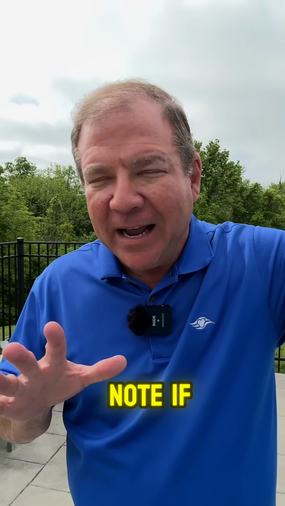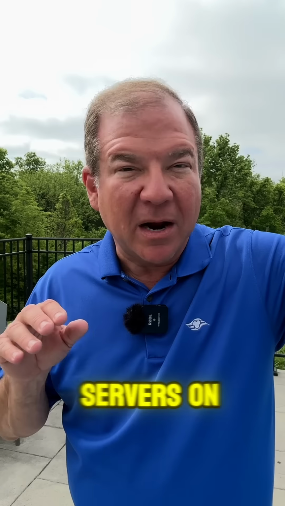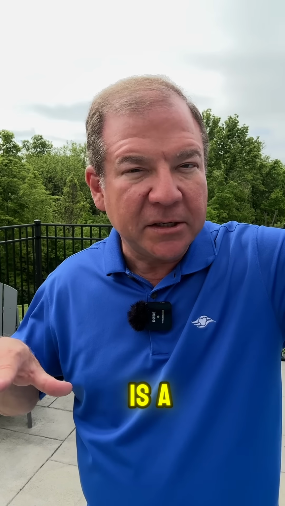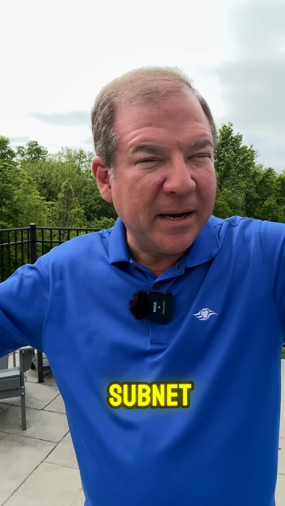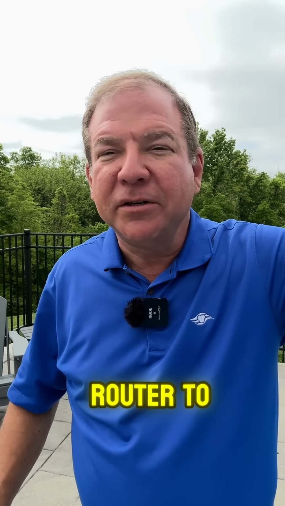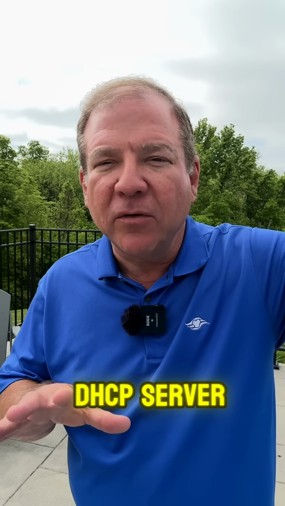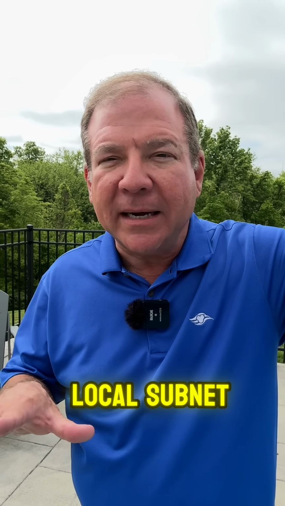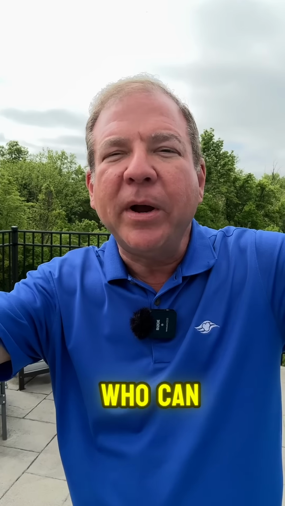Now, side note, if there are no DHCP servers on our local subnet, but there is a DHCP server on another subnet, we can configure the router to do something called DHCP relay. That's another topic for another day. But let's assume we have the DHCP server or servers on our local subnet. The Discover broadcast says, hey, who can help me out?